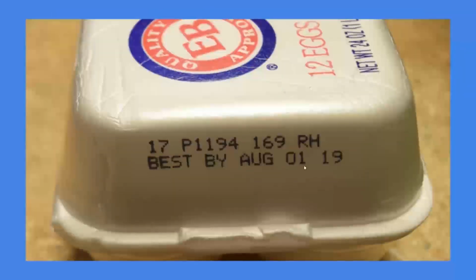All right, let's get into some more complicated stuff. Best by date. And this is eggs. Obviously, you wouldn't send in eggs to Amazon FBA. It'd be kind of funny, but this says best by August 1st of 19.